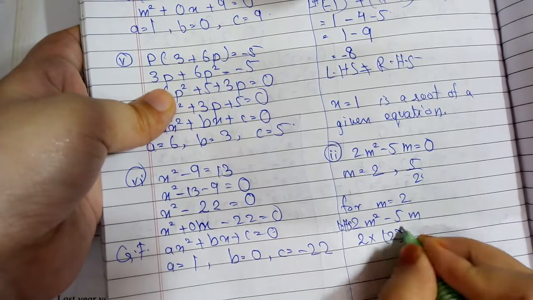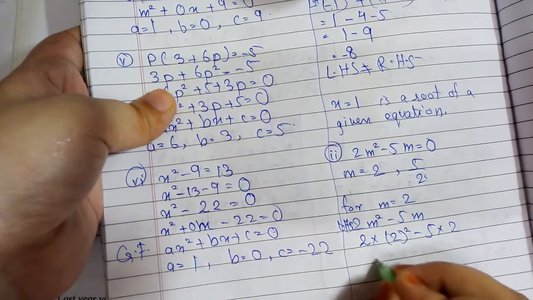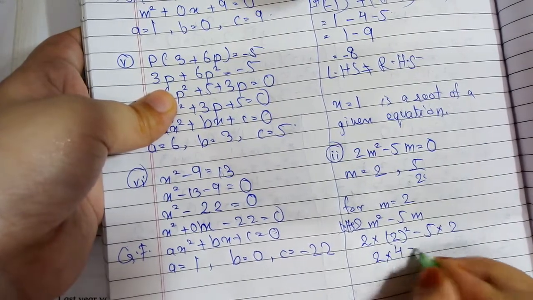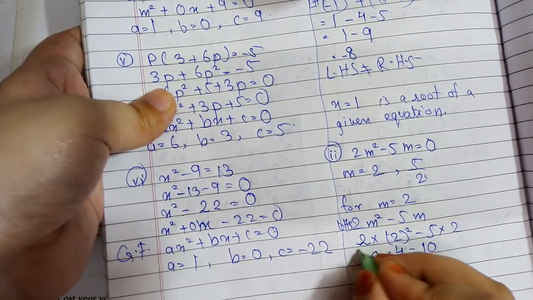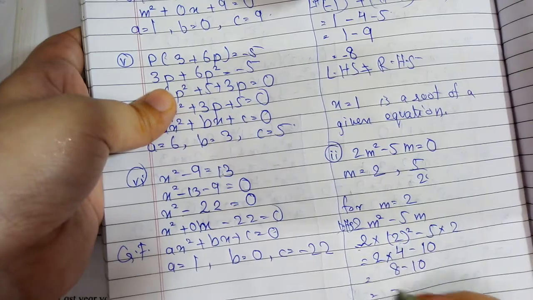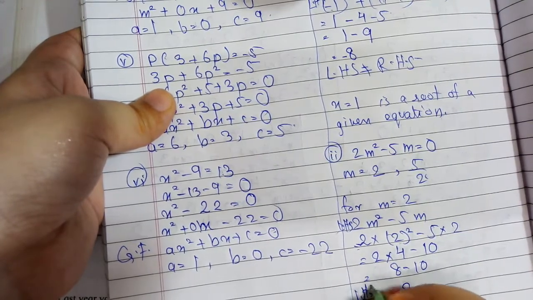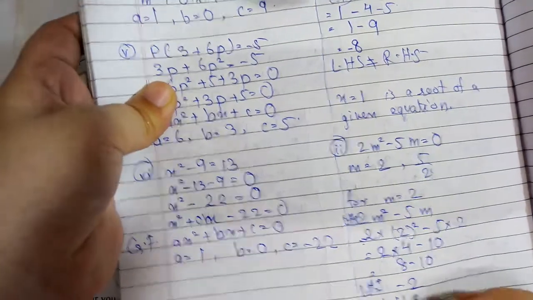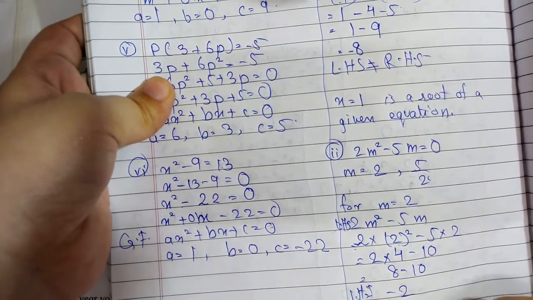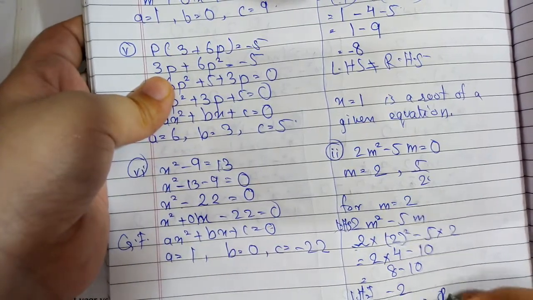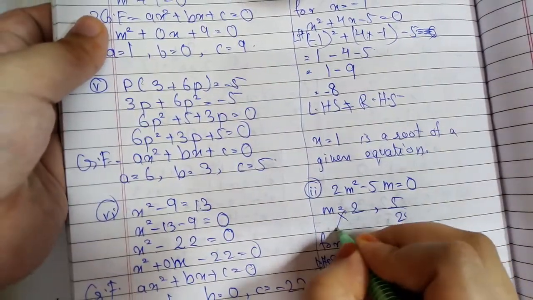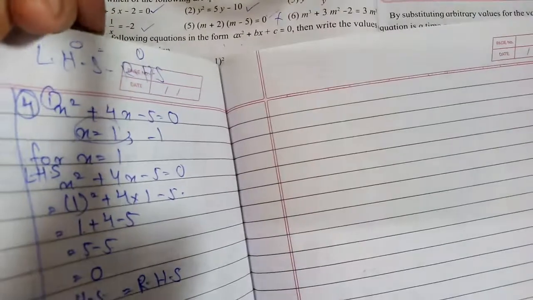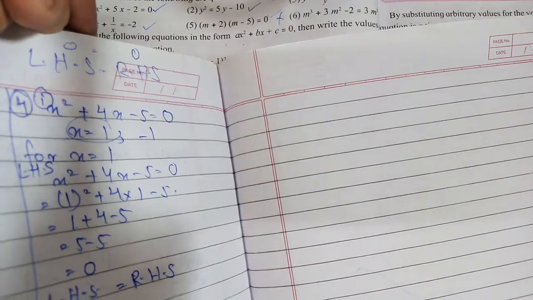So 2 square minus 5 into 2. So 2 into 2 square will be 4 minus 5 twos are 10. 4 twos are 8 minus 10. Now this becomes minus 2. So LHS is not equal to RHS. That means m is equals to 2 is not a root of the given equation. Now we will check for m is equals to 5 upon 2.